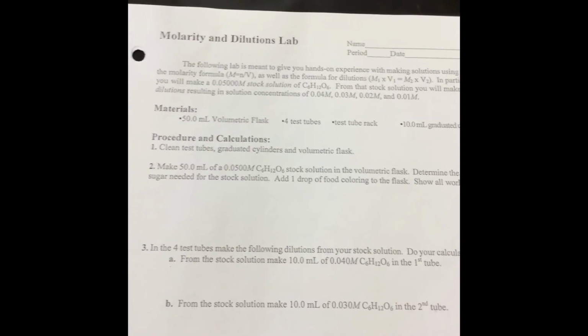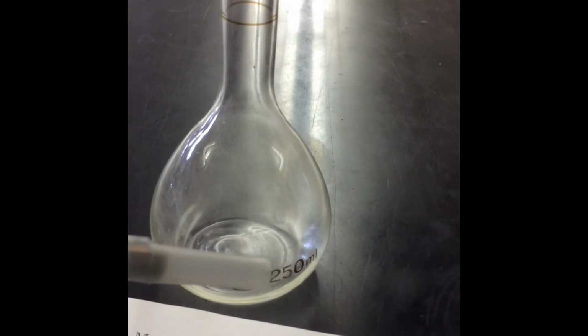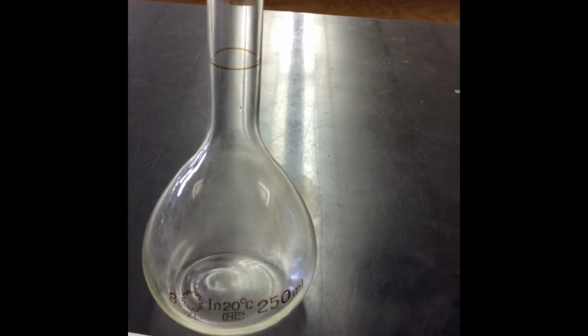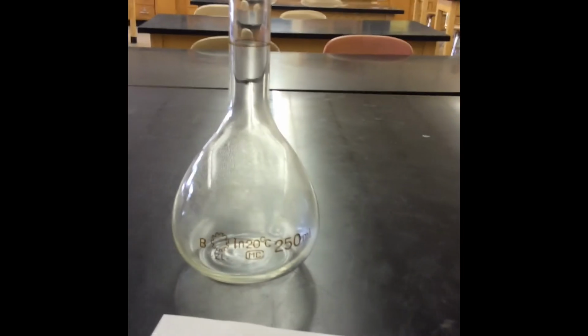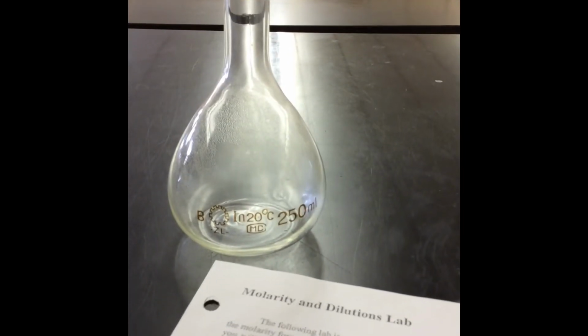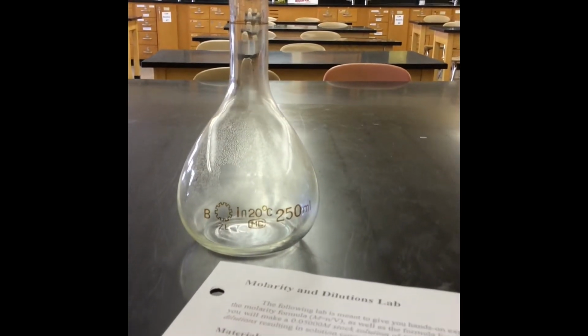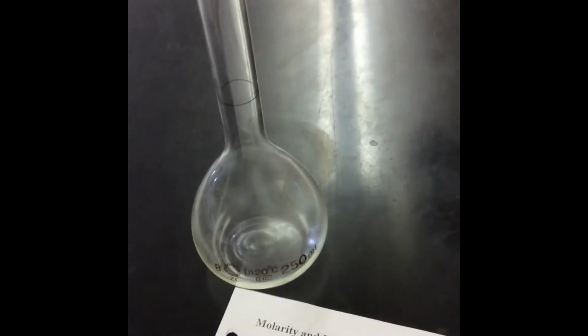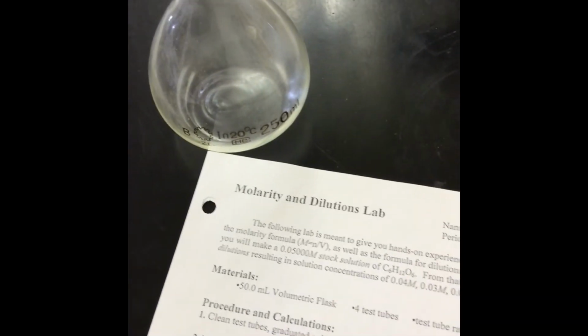When you are making a stock solution, you use a volumetric flask. Now in this case, the volumetric flask is 250 milliliters, and on any volumetric flask there is a line on the neck somewhere. So that dark line that is right there, when you have the liquid filled up and the meniscus reaching that line, that is telling you that you have exactly 250 milliliters. So when you are using a volumetric flask, what you have to do in this case is figure out how much sugar you have to add to the volumetric flask.